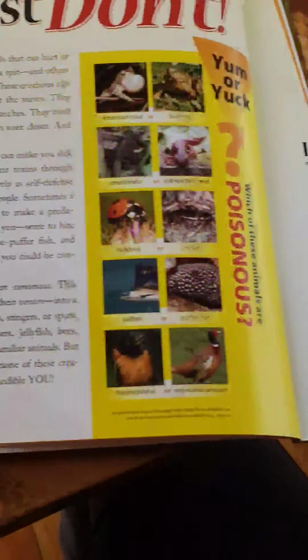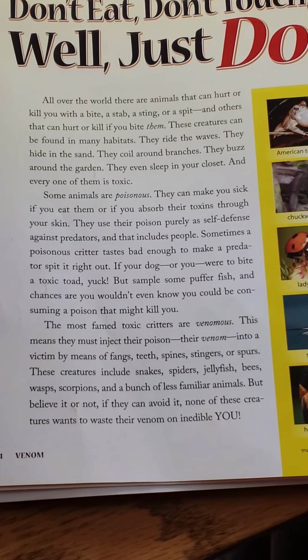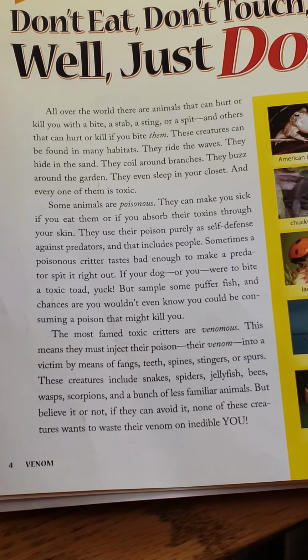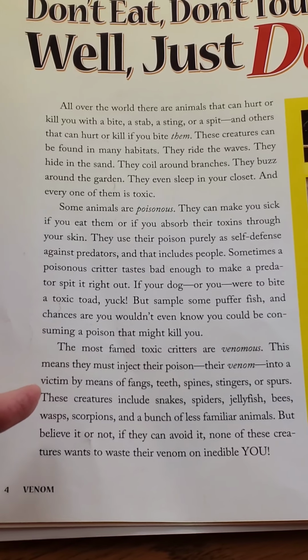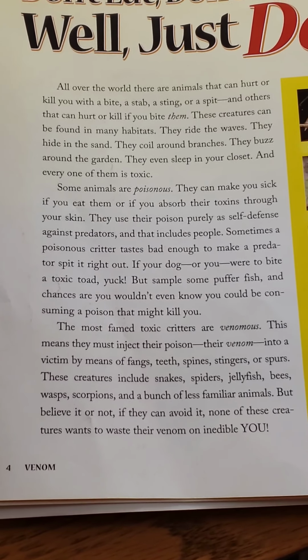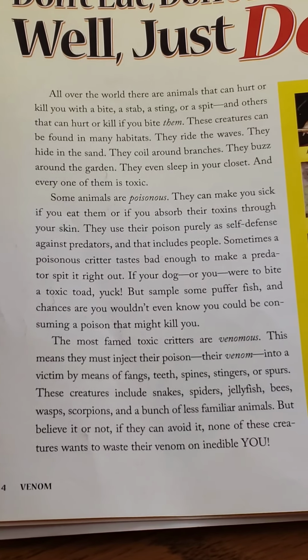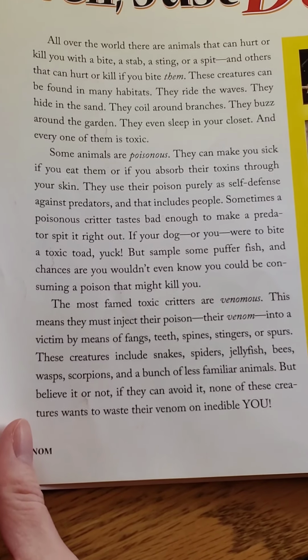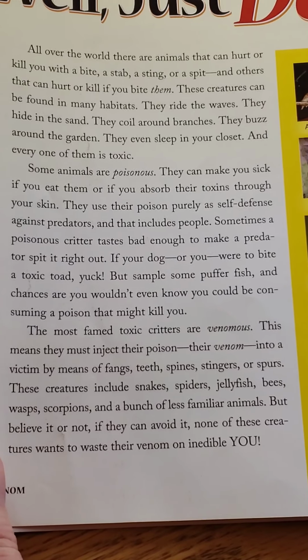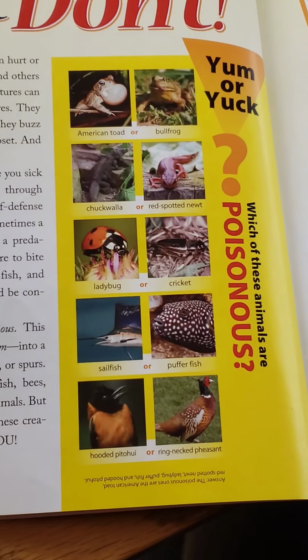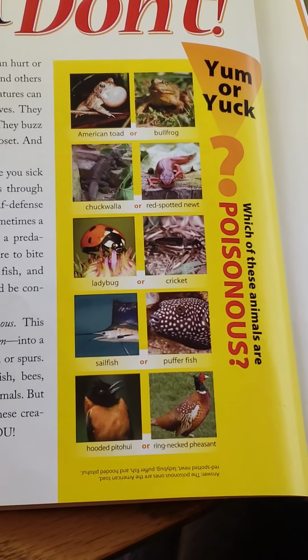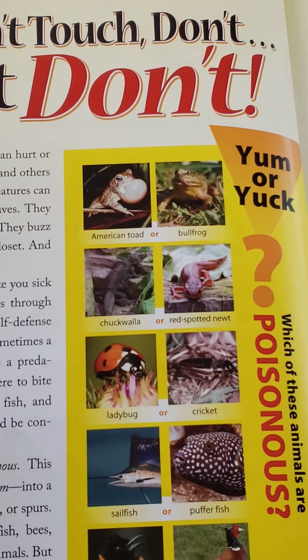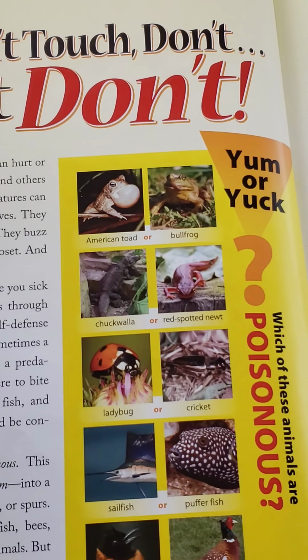All right, so in this article we just read about poisonous animals or animals that have poison, and the word venomous, which means they're injecting poison or venom into an animal. So take a look at this. This is a little fun activity. I'm going to go through the animals, and then you're going to decide which one you think is poisonous. So let's look at the first two animals. Do you think it's an American toad or a bullfrog? Which one do you think is poisonous?